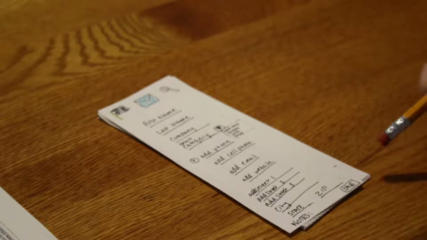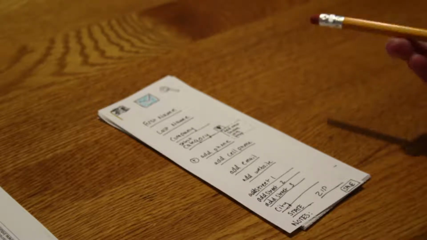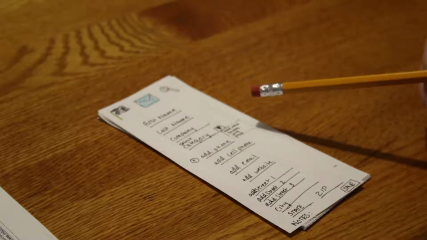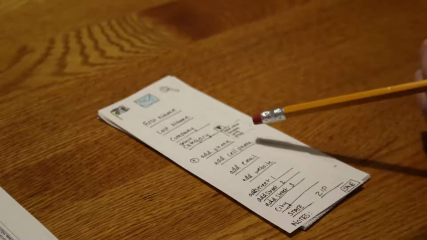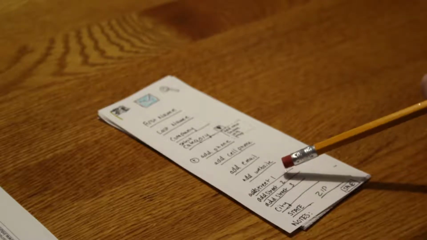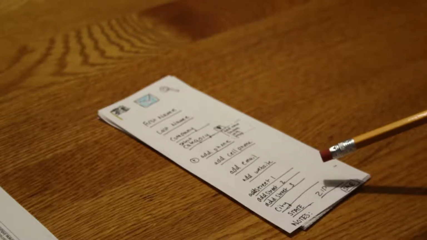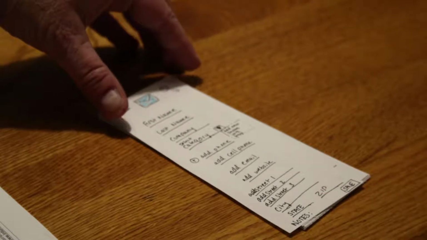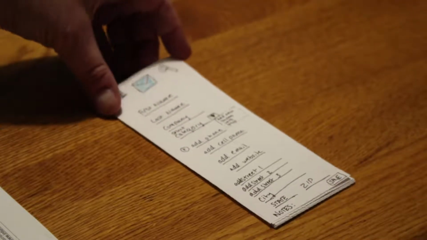If you wanted to add a contact, how would you do it? Are the fields clear? Yes. Are there any fields that you would want added?